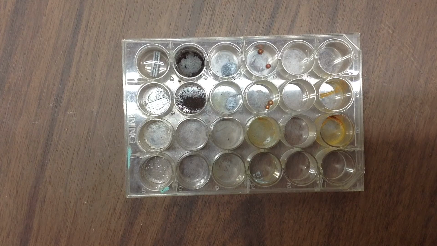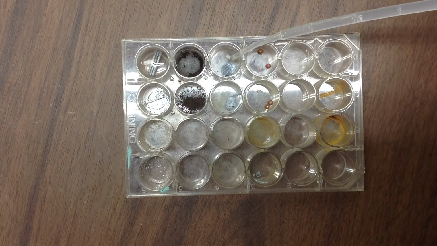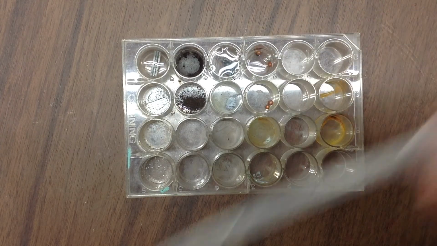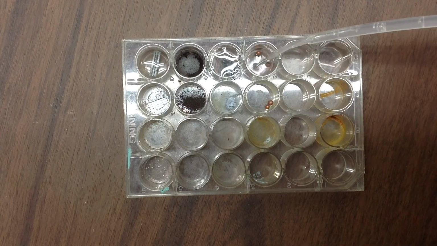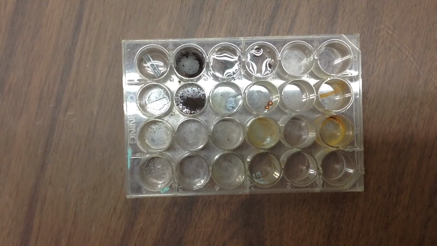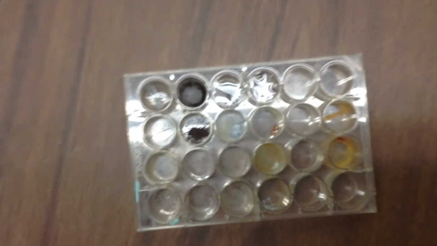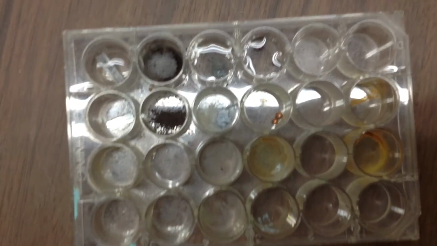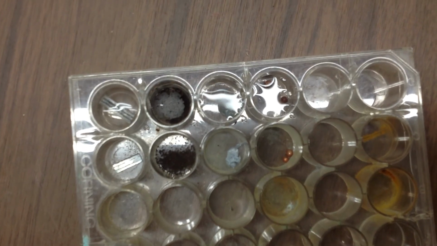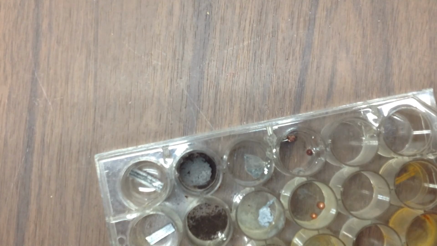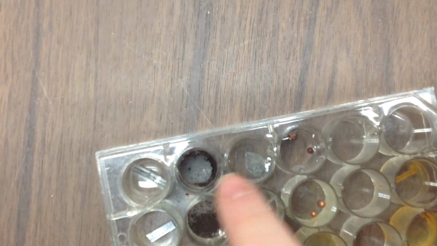And the same thing with the iron filings. And with the zinc, if I can get rid of some of this glare, you should be able to see that there's fizzing in each of these 3.